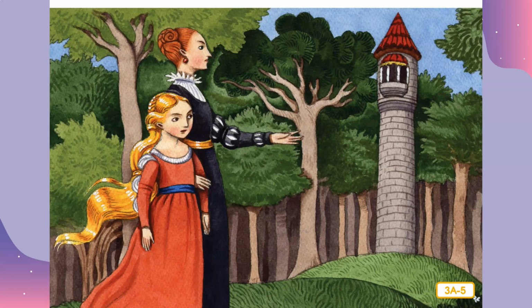When Rapunzel was 12 years old, the witch took her deep into the forest. There she locked her in a tower with no steps and no door, and only a small window near the top. Whenever the witch wanted to be let into the tower, she would cry from the ground below, "Rapunzel, Rapunzel, let down your hair."